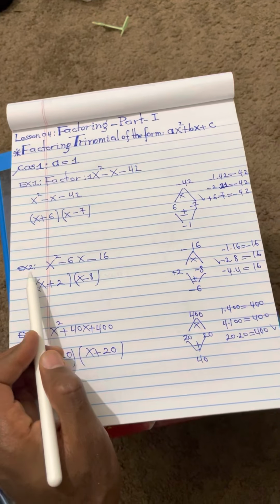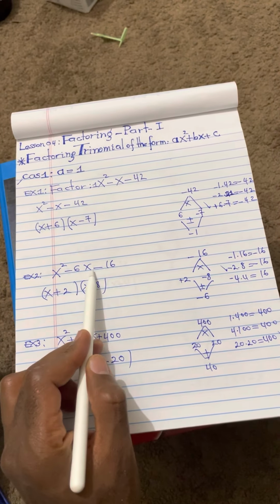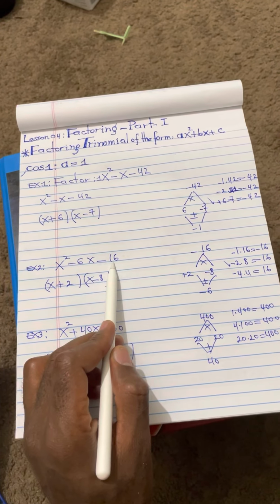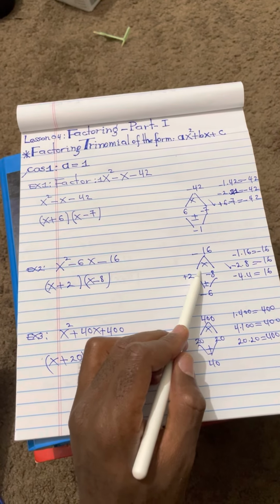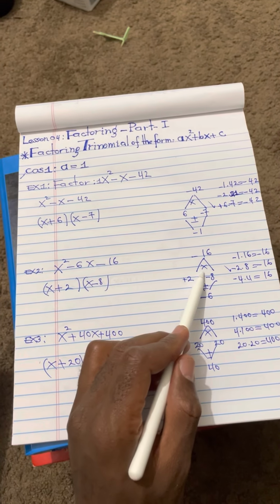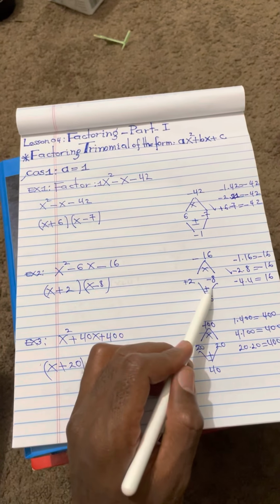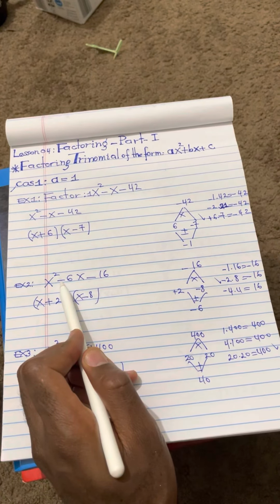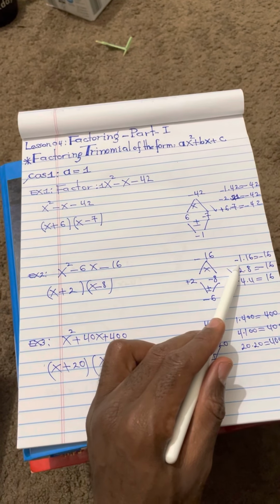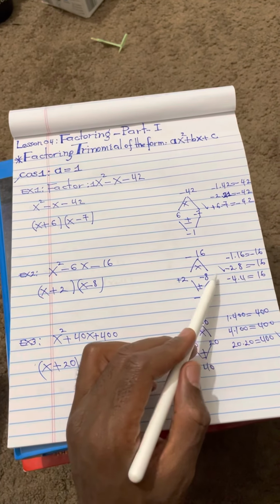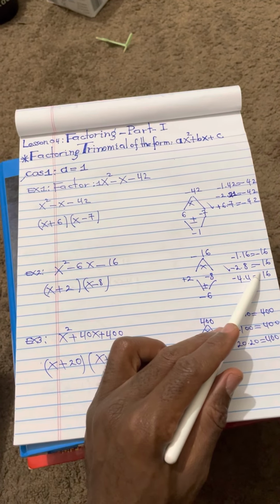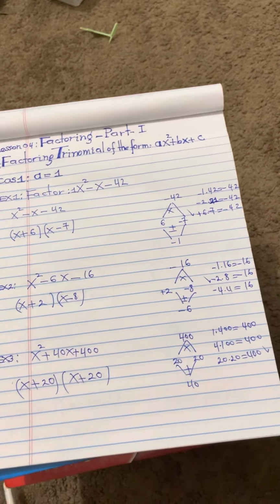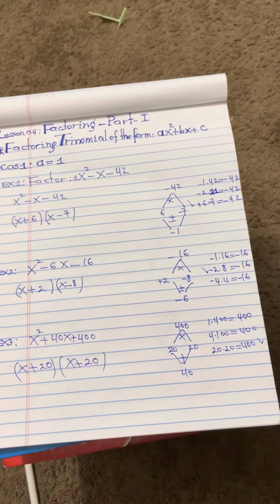So another example, example 2: if I have x squared minus 6x minus 16, how can I factor that? Well, you take the constant value again, which is negative 16. You ask yourself, can I find two numbers? If I multiply them, it gives me negative 16. At the same time, if I add those two numbers, it gives me negative 6, which is the middle value right there. So the first multiple of 16 is minus 1 times 16, which is minus 16, or minus 2 times 8 is minus 16, and minus 4 times 4 is minus 16. All right, so it's going to be minus 16 right here.